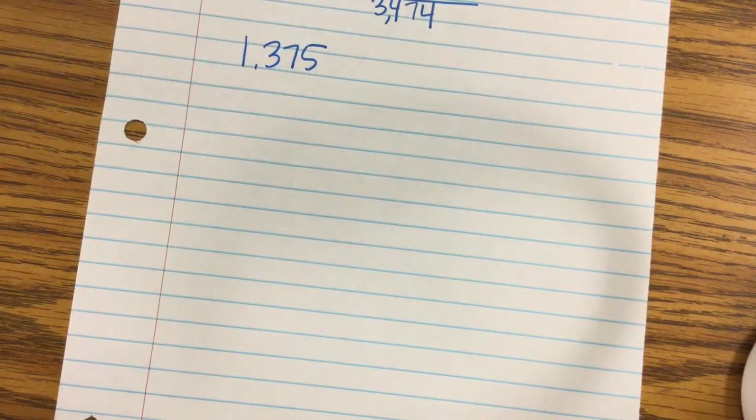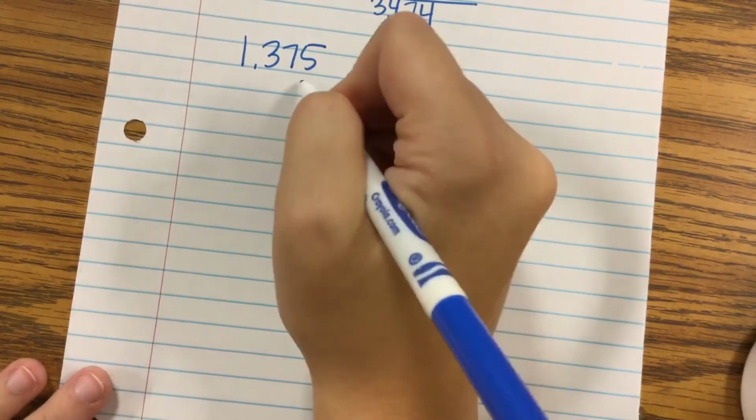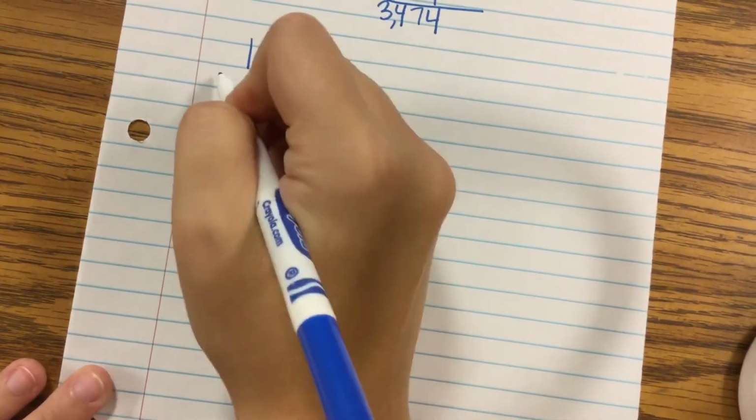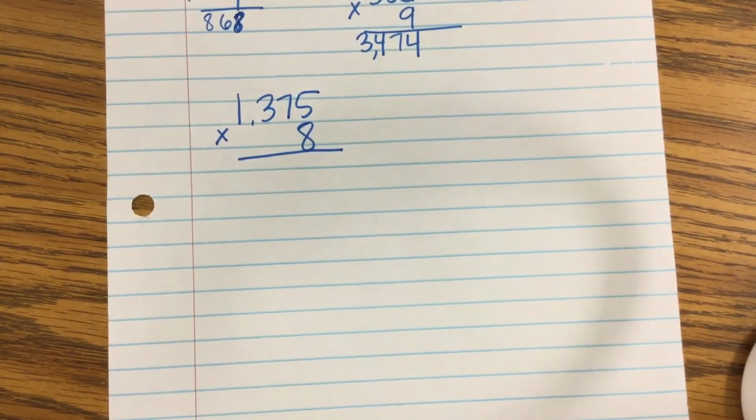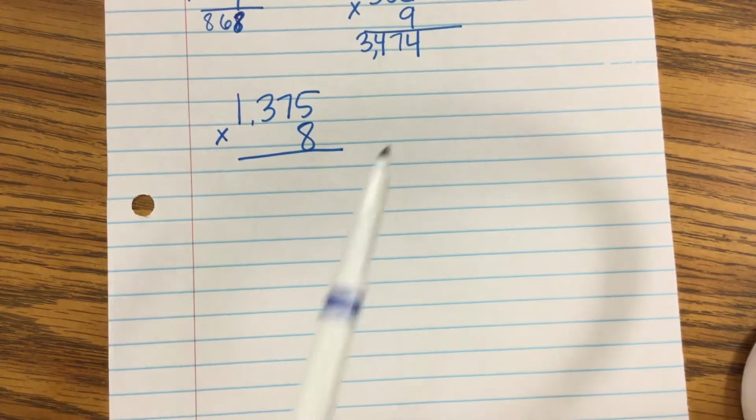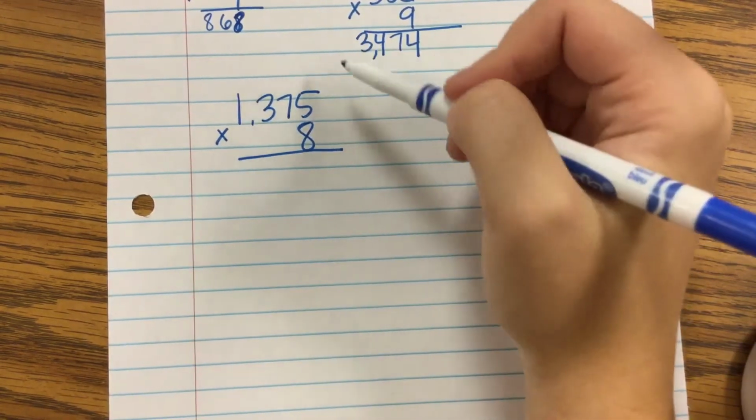And Addison Smith, give me a 1-digit number. 8. Oh man, the 8s are tough. I hope y'all know your times tables. Okay. Jesse, where do I start? With the 8 and the 5. I start with my bottom number. Start on the right side with my ones place. So, class, what is 8 times 5? 40. What do I do with my 4?